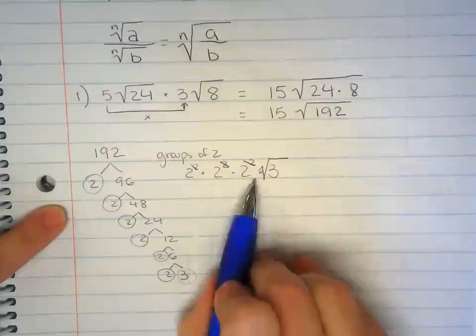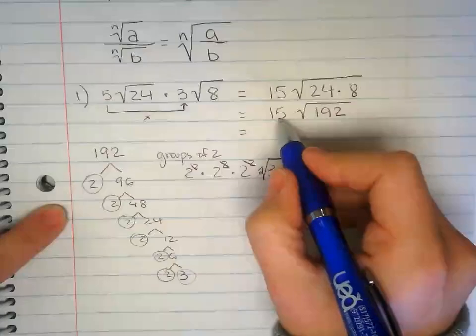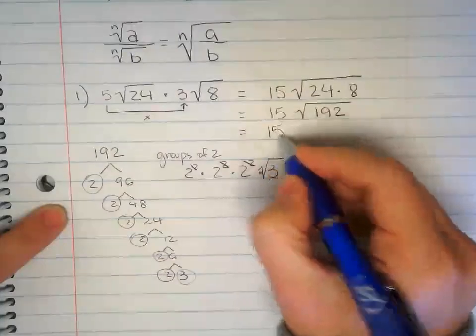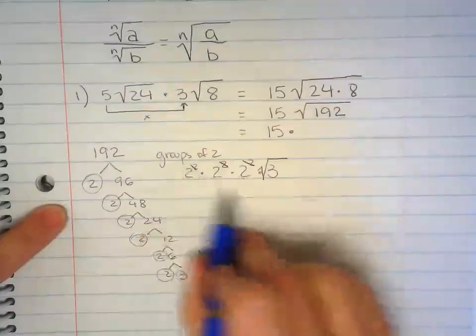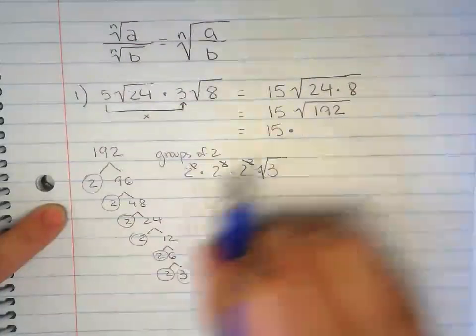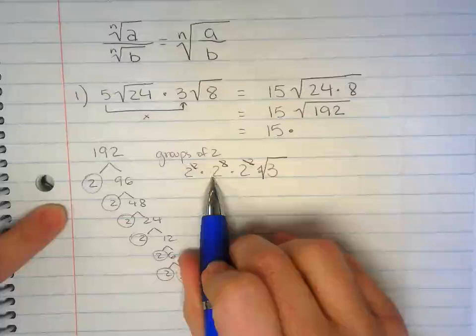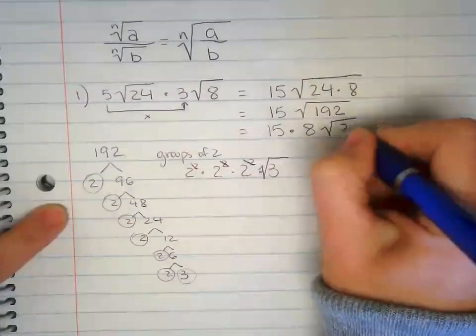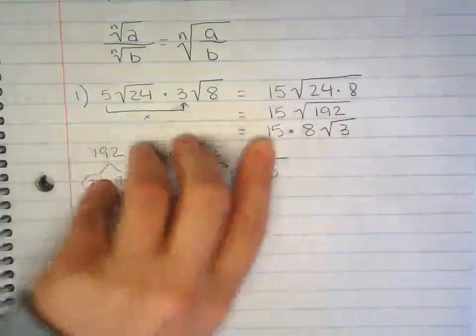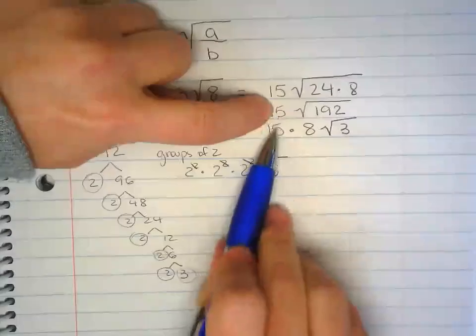So you only have the 15 that was there from before, times, now you got 2 times 2 times 2 from whatever the 192 was. 2 times 2, 4. Times 2, 8, square root of 3. 15 is this 15.